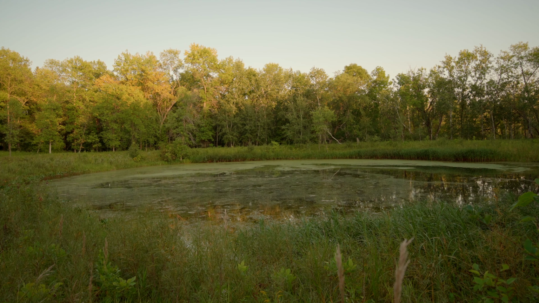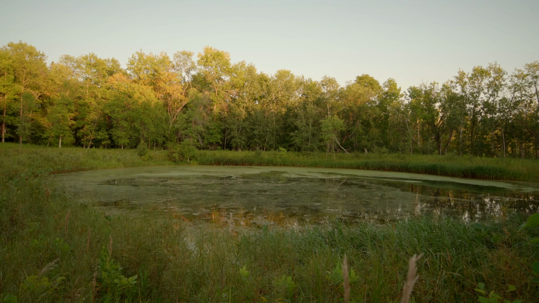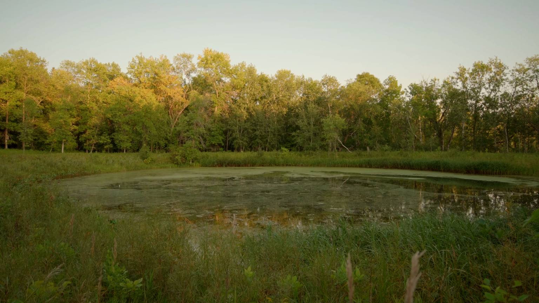So this tip's a little bit easier, but basically just make sure you have your horizon straight in camera. Mistake number 3 really is that simple. Just get your horizon line straight in camera.